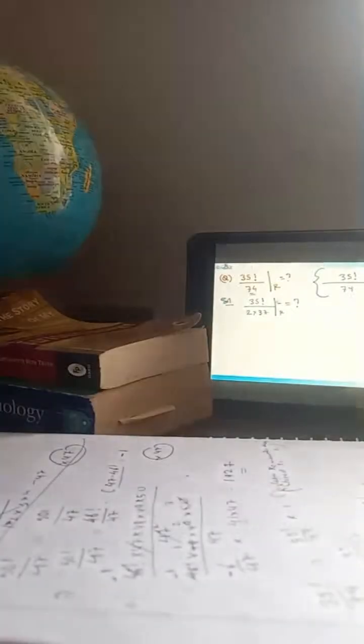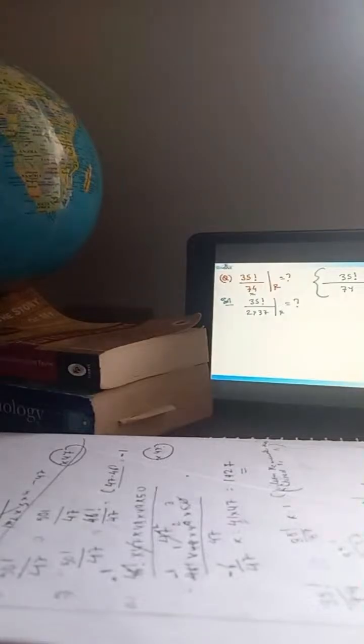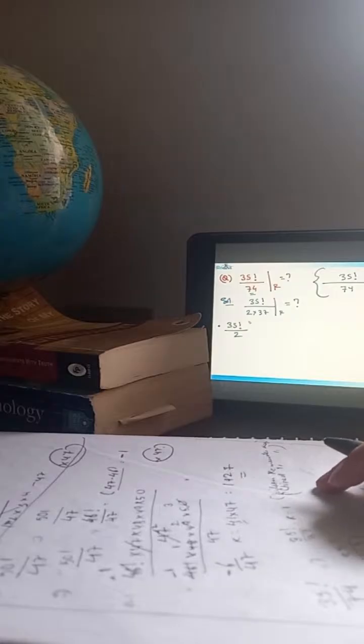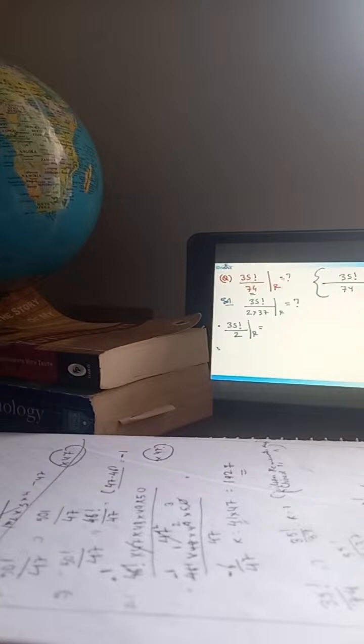What is this? This is the Chinese remainder theorem. You split the denominator such that both the parts are co-prime. So 2 and 37, both the parts are co-prime. Now first calculate the remainder of 35 factorial divided by 2, and next calculate 35 factorial divided by 37.